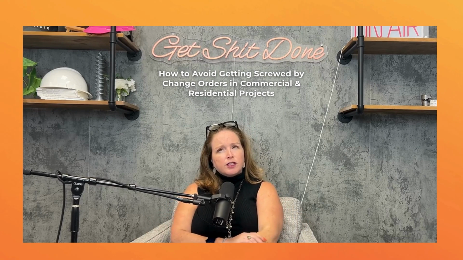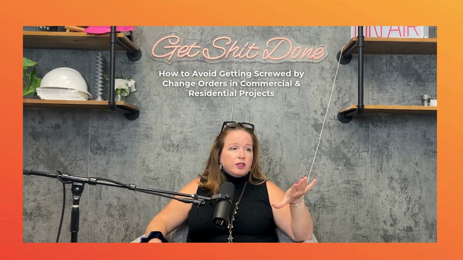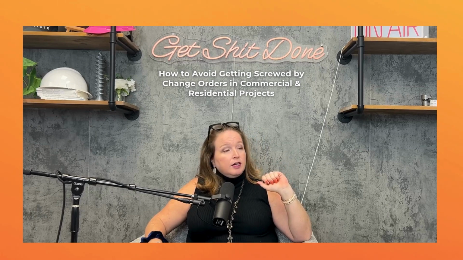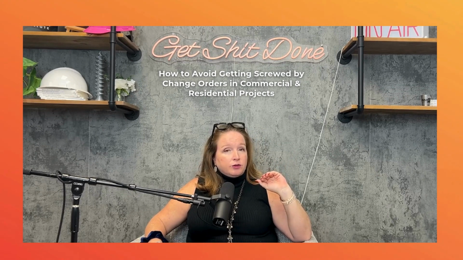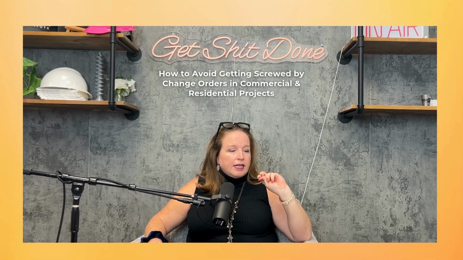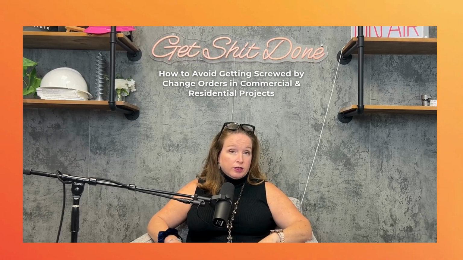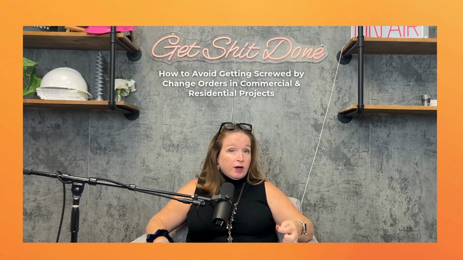So the first thing that you want to do is go to the change order provision. It's usually a page or a page and a half long about how change orders are handled, right? And so it's going to tell you who can approve a change order, when they'll be approved, all the technicals of when you have to submit your request.